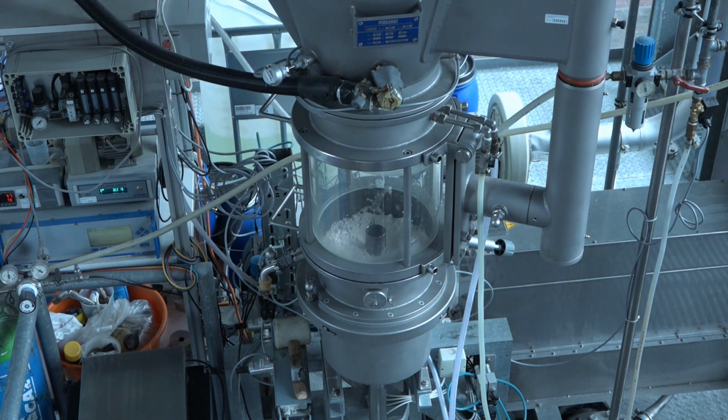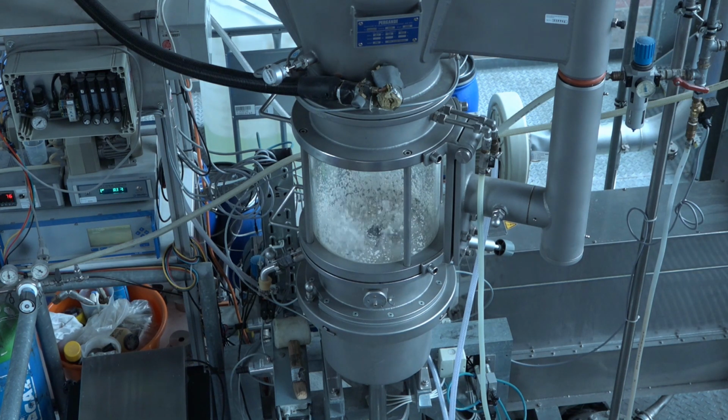There it is, a short blow up, and now it starts to fluidize a little bit, but as the particles are still really wet, some of them start sticking on the window and on the walls of the apparatus, and the fluidization is really bad in the beginning, but the drying continues and the fluidization gets better and better.